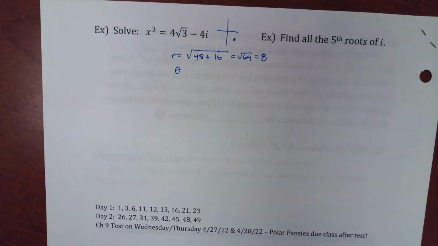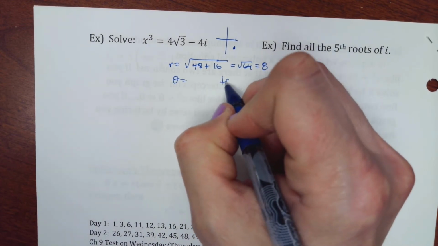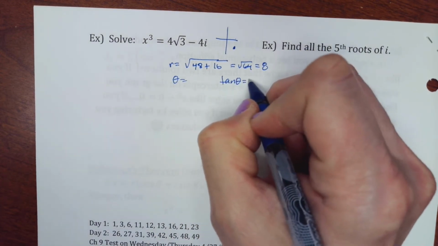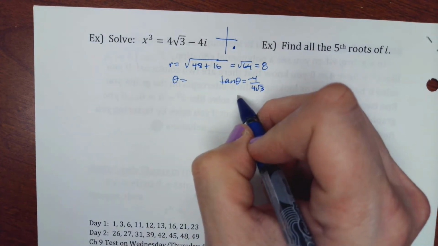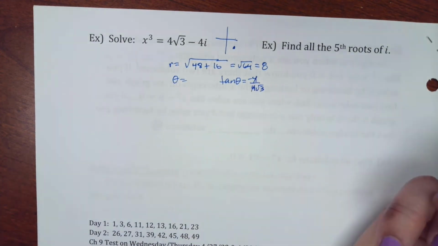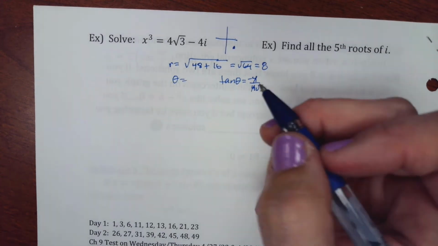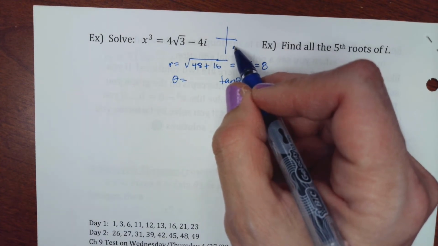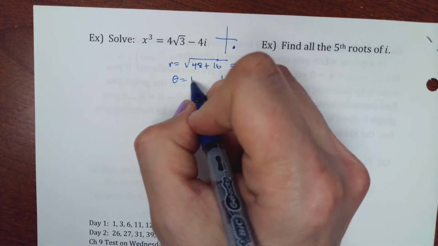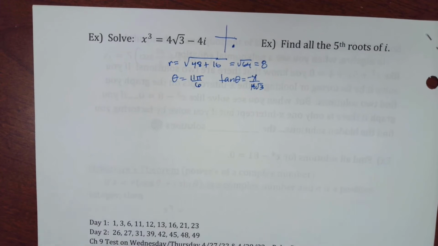So my angle, I'm going to do that by doing my tangent. So tangent of my angle is negative 4 over 4 radical 3. So you can put that in your calculator, but the 4's cancel out. You get 1 over radical 3. So that angle comes out to like negative 30 degrees. So negative 30 degrees down here, I'm going to say that that's positive 330, or 11 pi over 6. Okay. All right. So there we go.